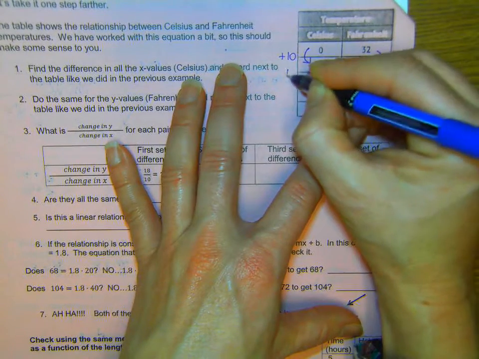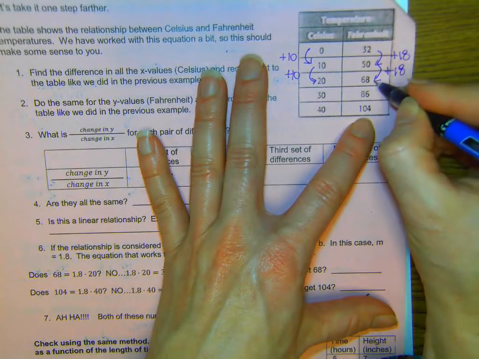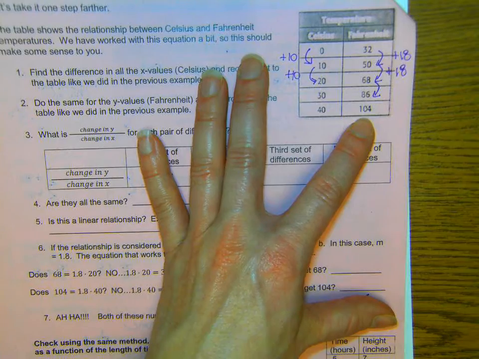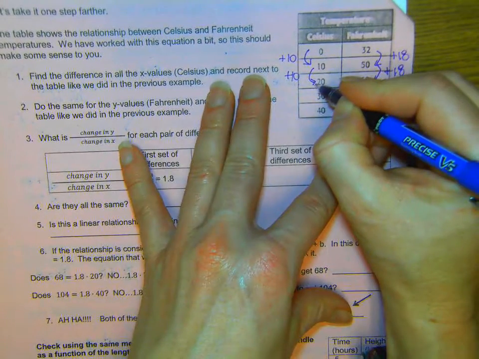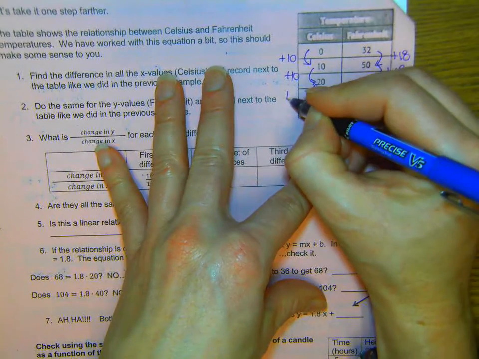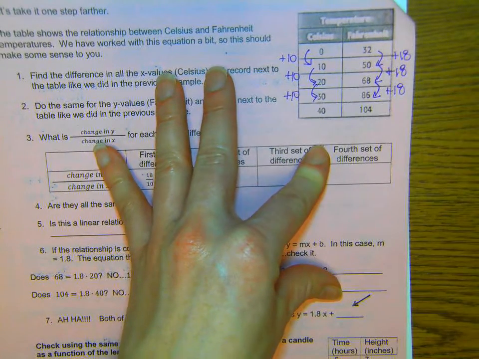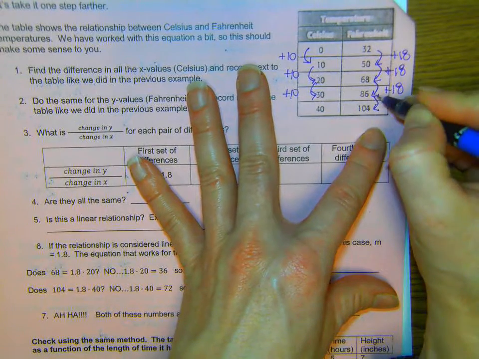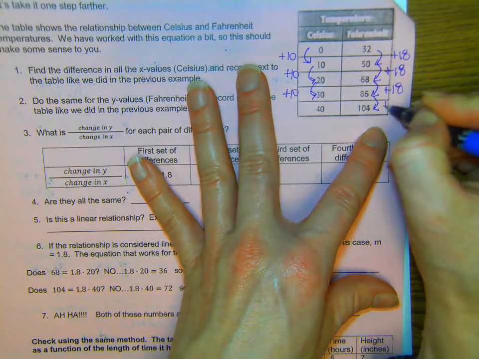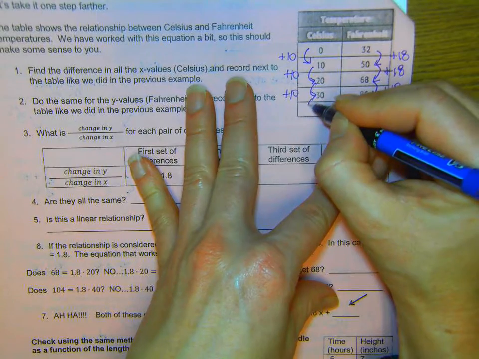How do I get from 68 up to 86? Add 18. How about from 20 to 30? Add 10. Is it looking like it's linear? Okay, let's just make sure. 86 to 104 is plus 18, plus 10.